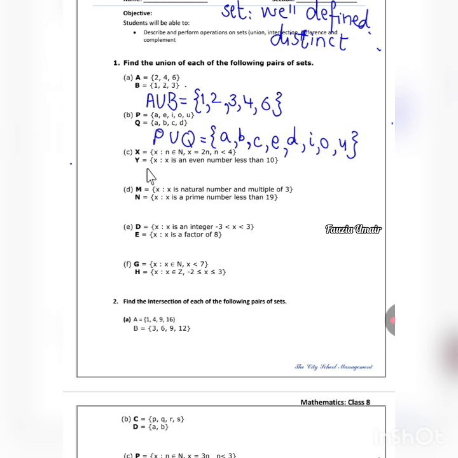Achha, this is very interesting that this is set notation form. So first of all, we need to understand what are the elements of X and Y. We can see that set Y is very clearly written, that Y is containing x, and x is even number less than 10. So if I write elements of Y, it would be 2, 4, 6, 8. These are the elements of Y. 0 can also be written in some of the cases.